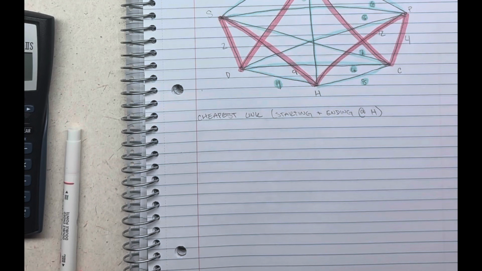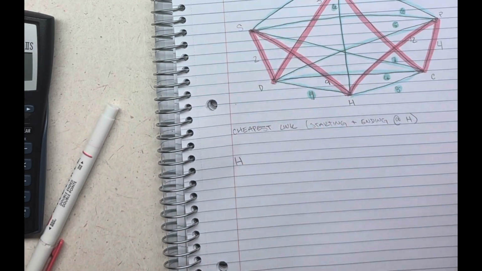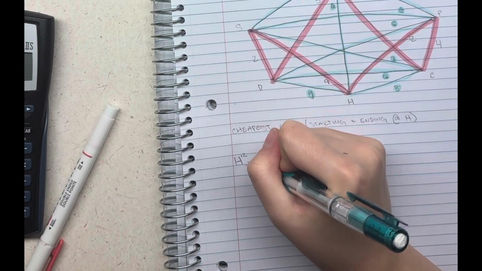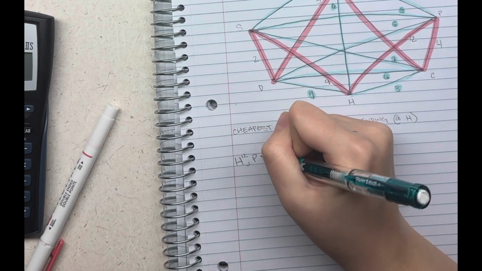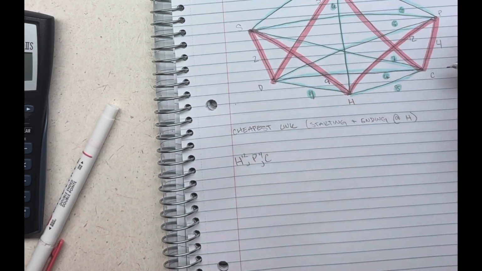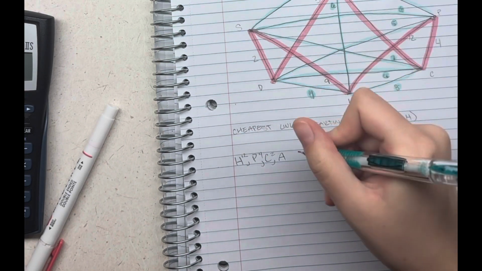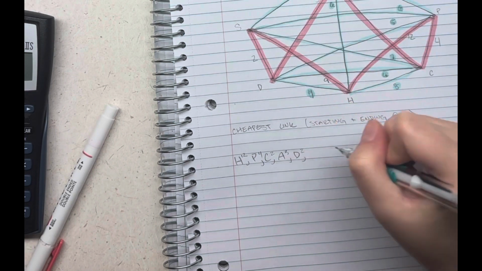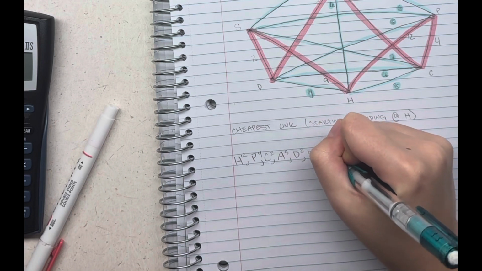There's our tour. But now we have to do the math. We have to add it up. So if we're starting and ending at H, we can go H to P, which is 12. So we're going to do our little number thing again. H to P is 12. Now P to C is 4. C to A is 2. A to D is 3. D to S is 2. Then S back to H is 9.